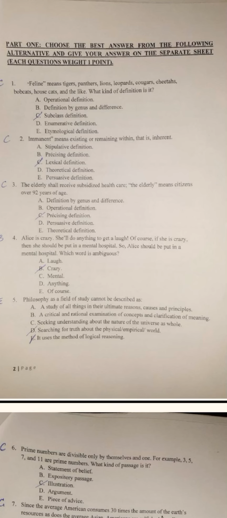Part 1. Choose the best answer from the following alternatives and give your answer on the separate sheet. Okay, question number 1. Feline means tigers, panthers, lions, leopards, cougars, cheetahs, bobcats, house cats, and the like. What kind of definition is it?